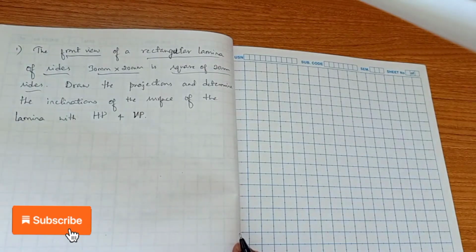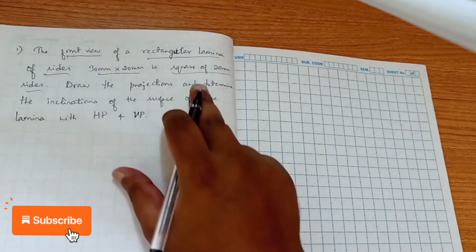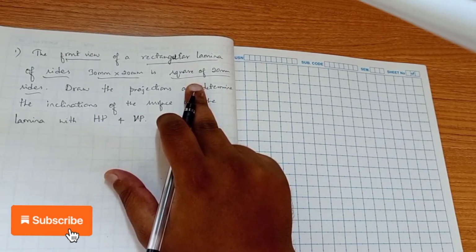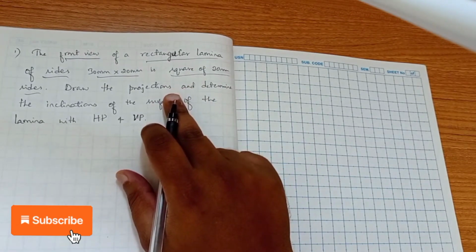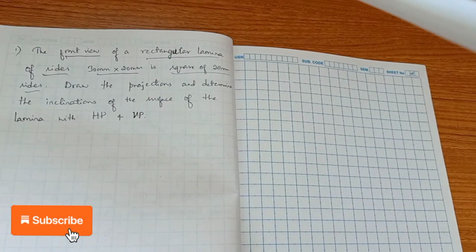So in this problem, they have not mentioned the inclination to either the HP or the VP. They have mentioned only the second view. The second view will be a square, and that occurs only in the front view. So this problem will proceed differently. I'm going to show how it is.